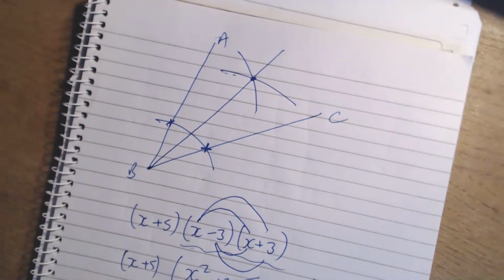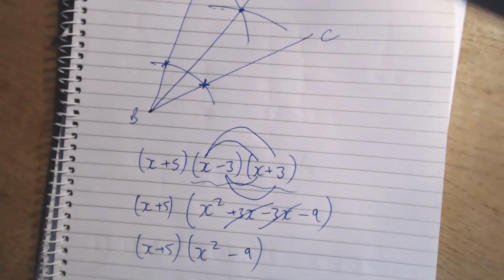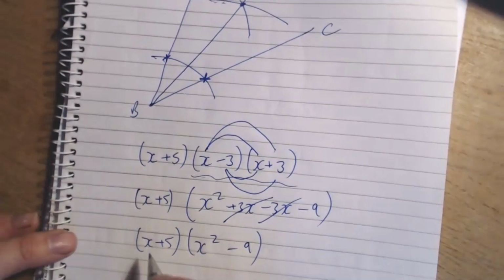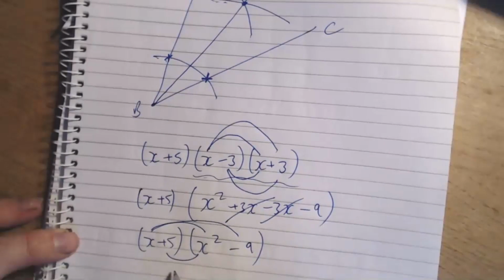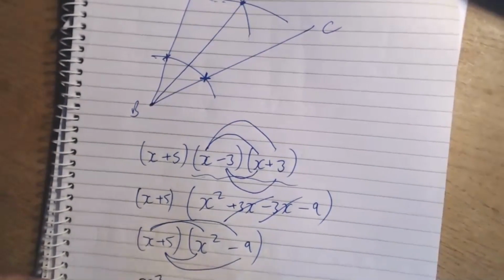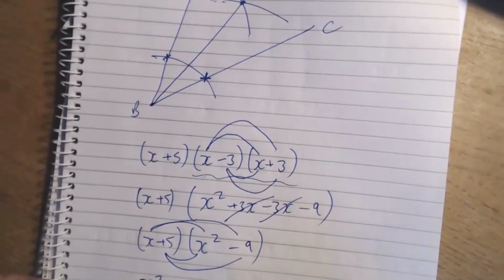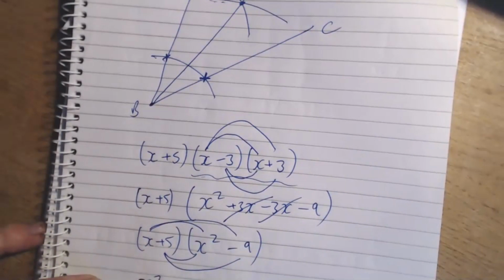And it's another pair of brackets. So we're going to do the x times x squared, x times the minus 9, 5 times the x squared, 5 times the minus 9. So that gives us x cubed minus 9x plus 5x squared minus 45. And then for tidiness I would put it in decreasing powers of x, but that will give you full marks.